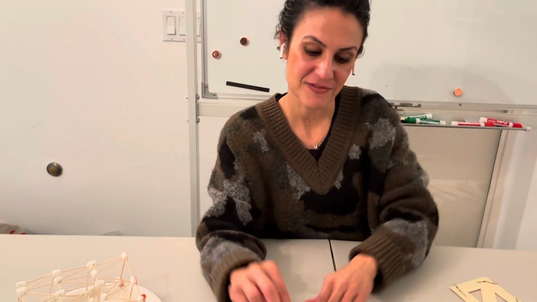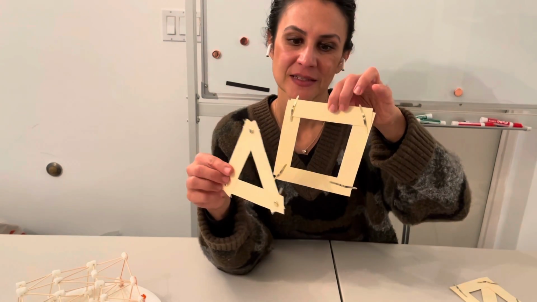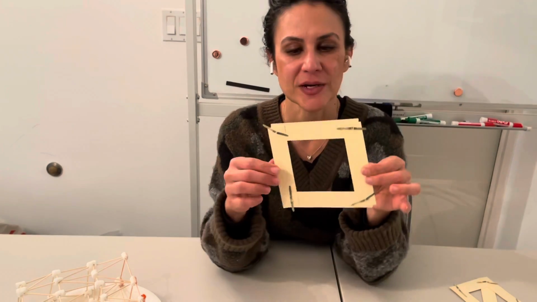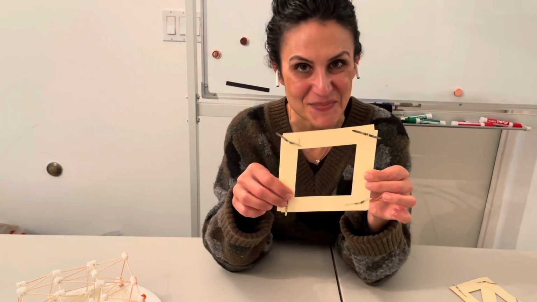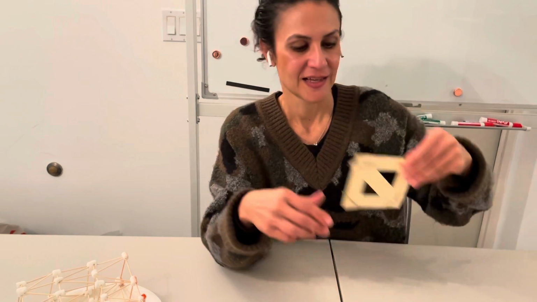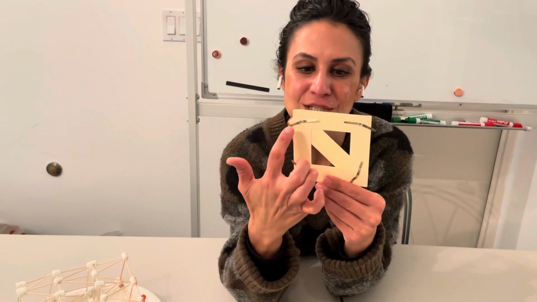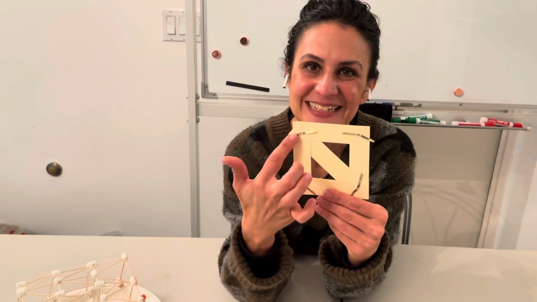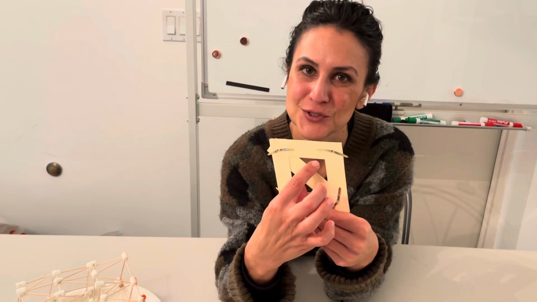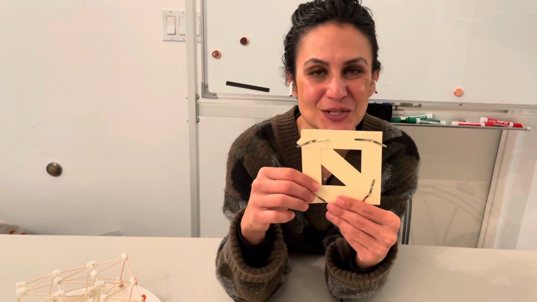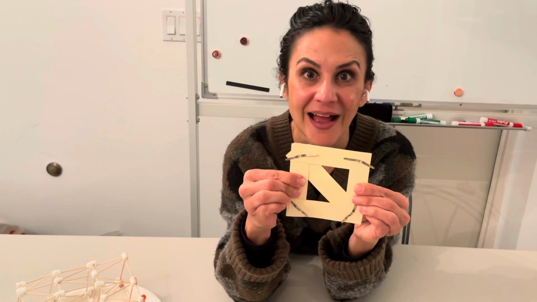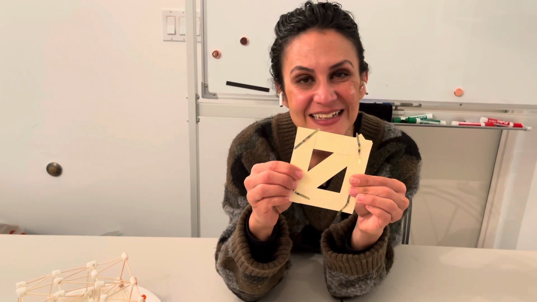Now, what if I have a square, but I want to turn my square into a triangle? I did that a bunch of times. Well, here, look at that. I turned a square into a triangle by adding a diagonal. Now I have two triangles inside of my square. And let's see. Can't move it anymore. It cannot stretch. It is very stable.